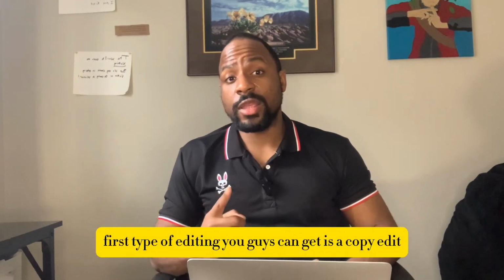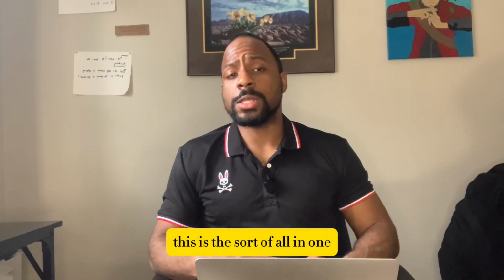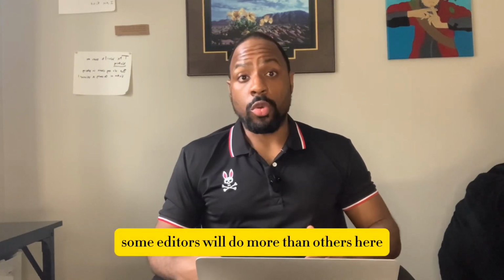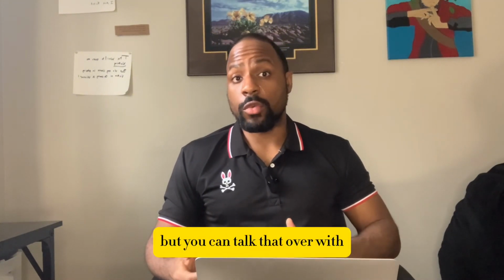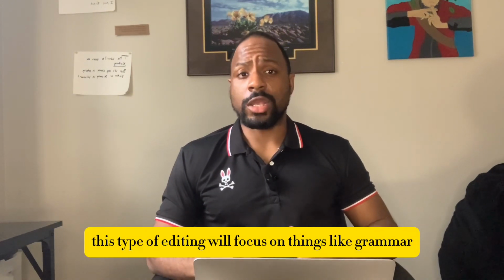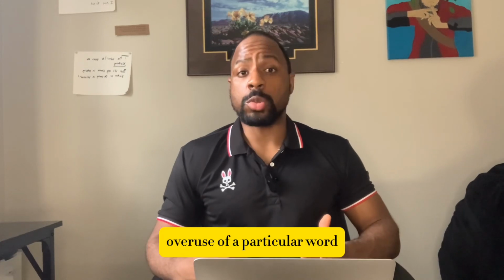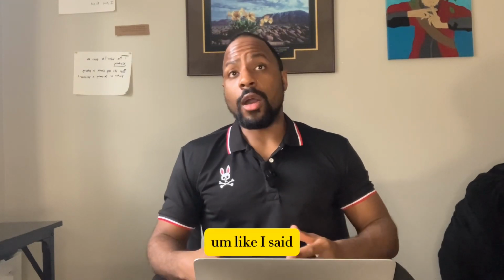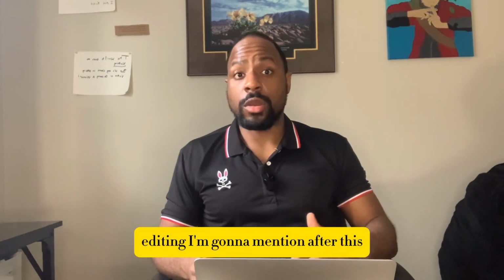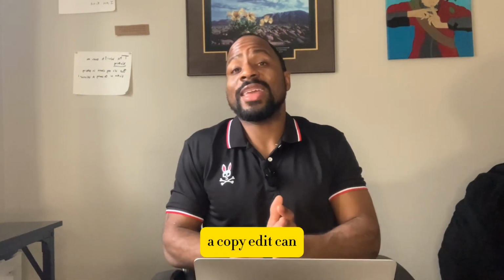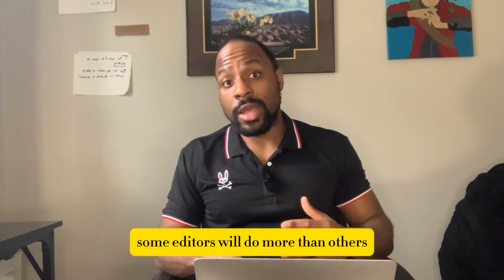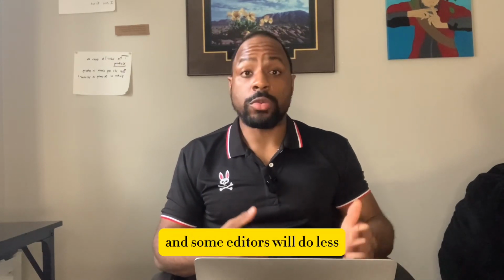The first type of editing you guys can get is a copy edit. This is a sort of all-in-one type of edit. Some editors will do more than others here, but you can talk that over with whoever you decide to work with. This type of editing will focus on things like grammar, spelling, syntax, the overuse of a particular word. Like I said, it's an all-in-one. So all the other types of editing I'm going to mention after this, a copy edit can do that as well. But like I said, some editors will do more than others and some editors will do less.